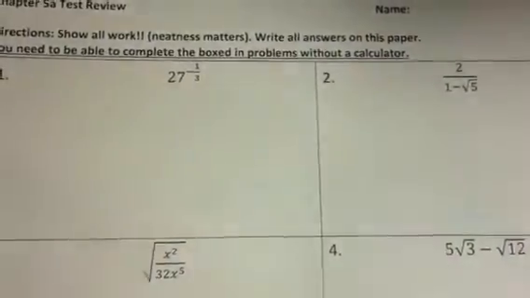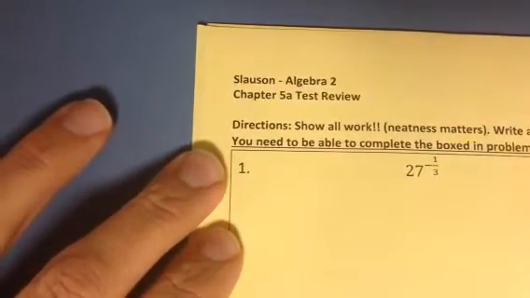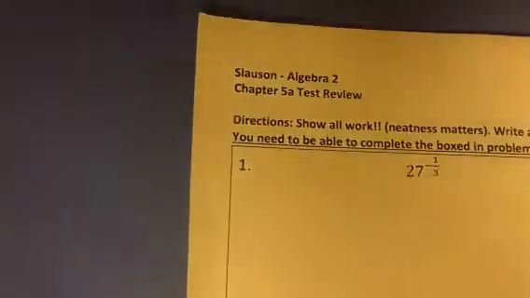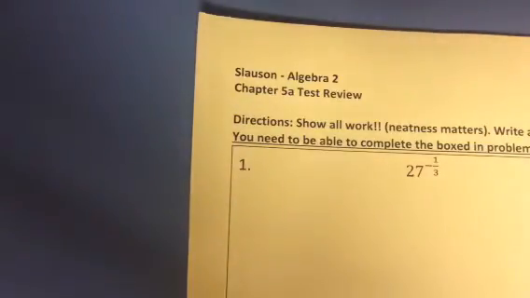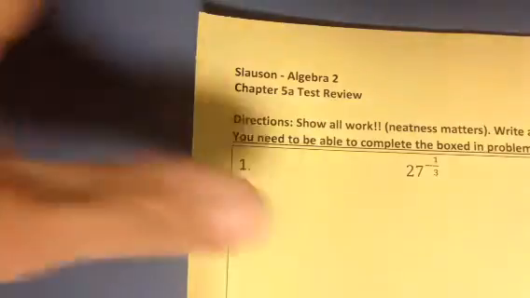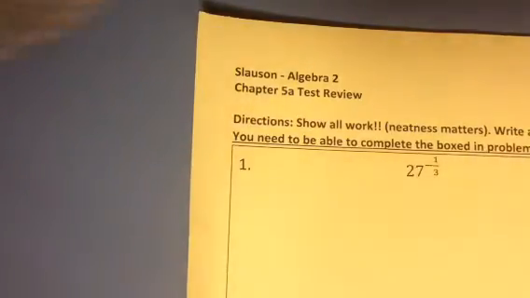Alright, here's our Chapter 5 review. This is the first part of Chapter 5. So on the first couple pages, I'm going to go through these problems not in order. I'm going to kind of jump around based on the type of problems that they are. So the first problem I'm going to start on, I think, is just number 5.